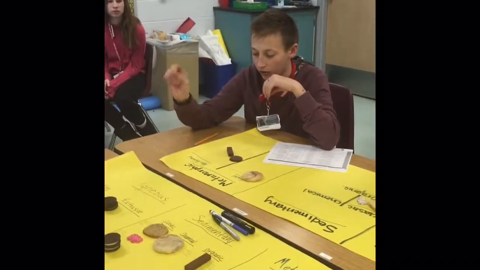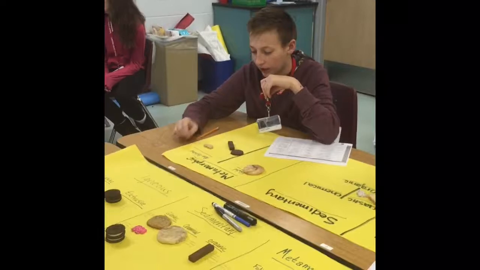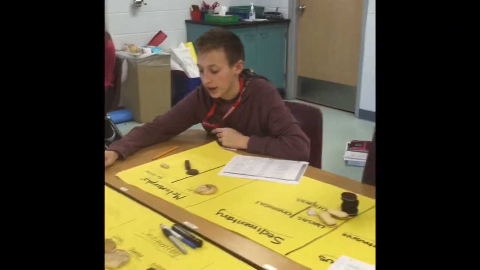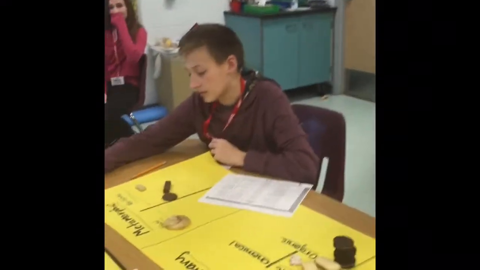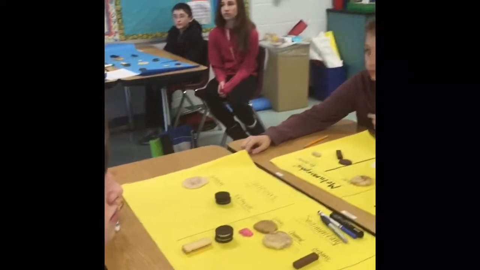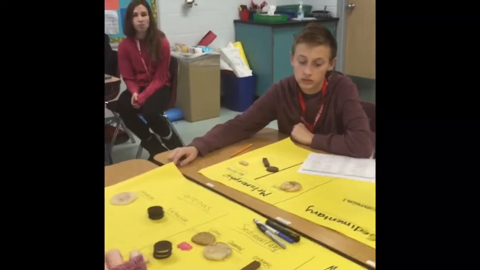This animal cracker we put in non-foliated because it's the same color throughout the whole thing. Okay, same all the way through. Raise your hand if you put the little plain animal cracker in non-foliated metamorphic, because it was the same all the way through. Where else did he go?